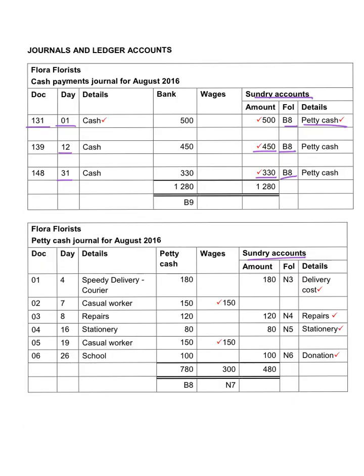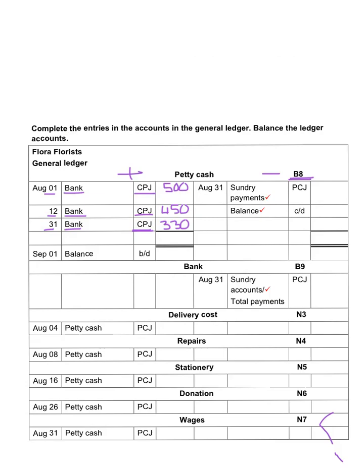The total amount in the bank column is 1,280. Totals are only determined at the end of the month, so this total will be transferred to the bank account on the last day of the month. The bank account will be credited with 1,280 to indicate that that was the total payments that was made during the year.